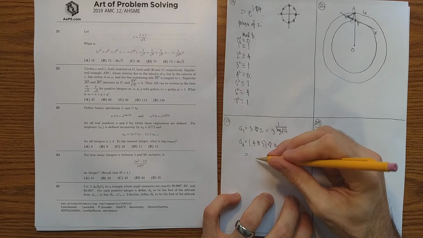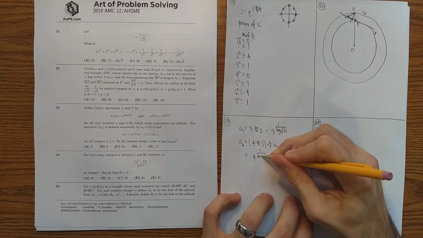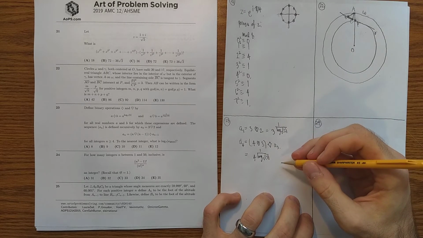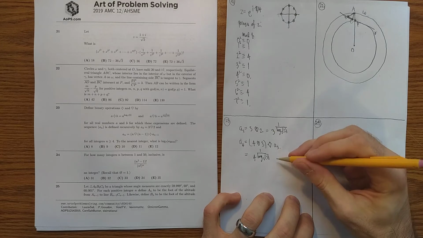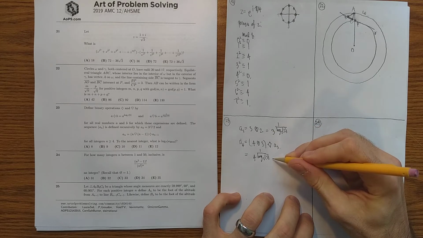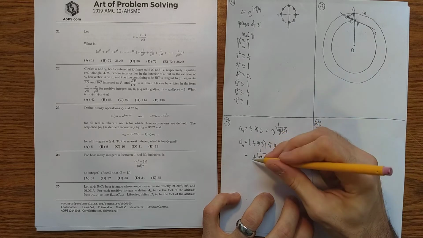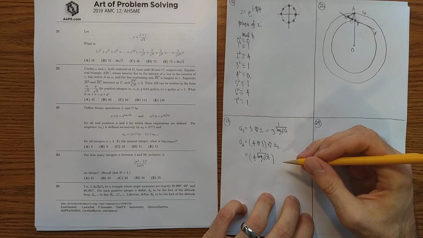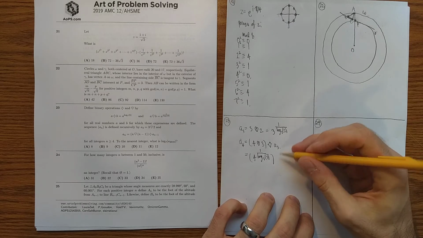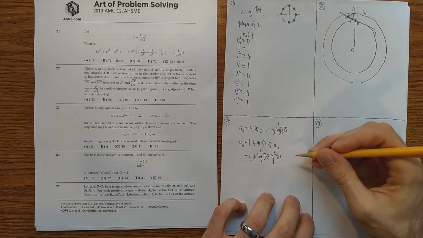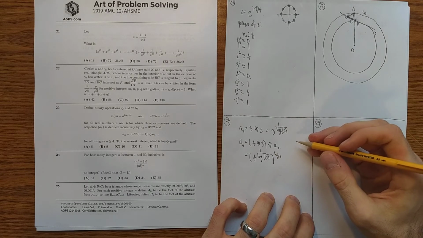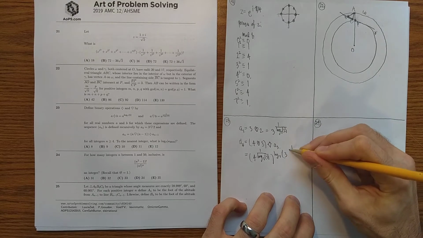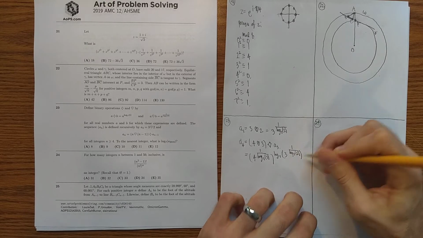Okay, so this is 4 to the 1 over log base 7 of 3, and then the diamond is raised to the log base 7 of 3 to the 1 over log base 7 of 2.